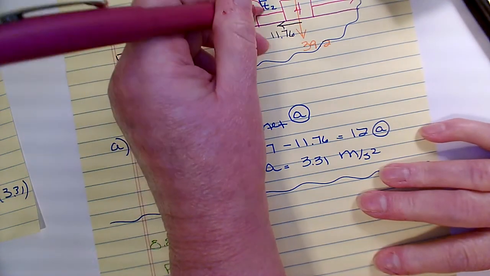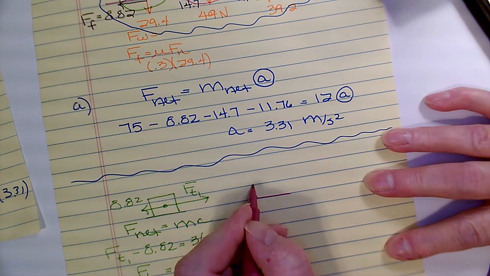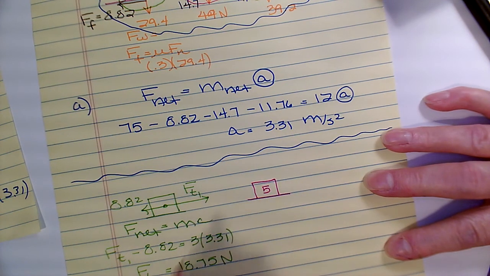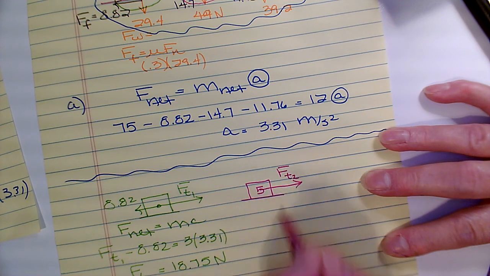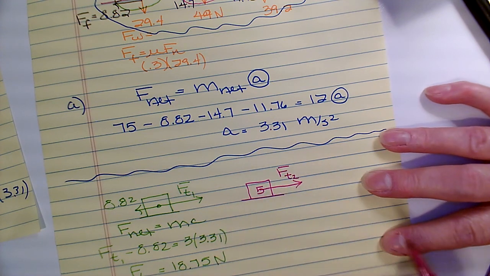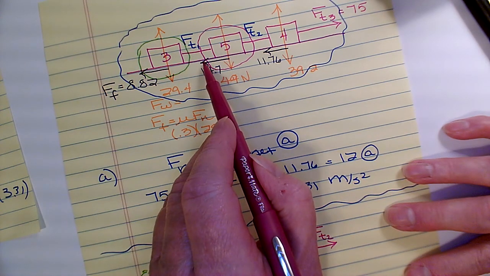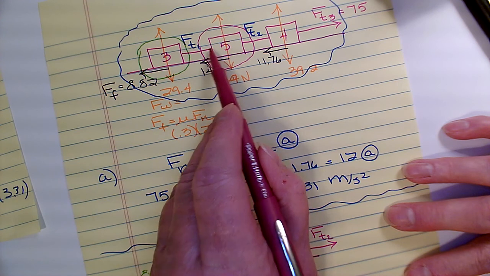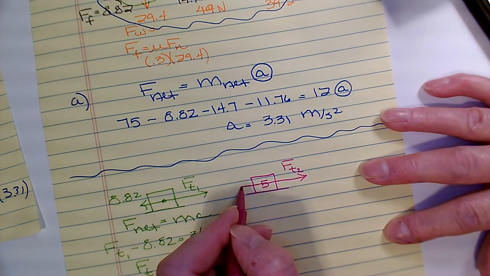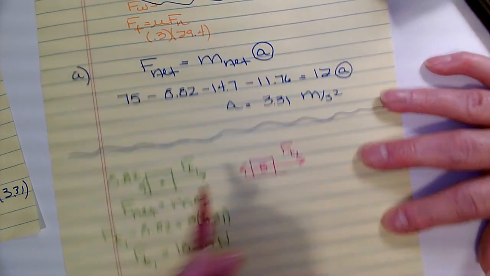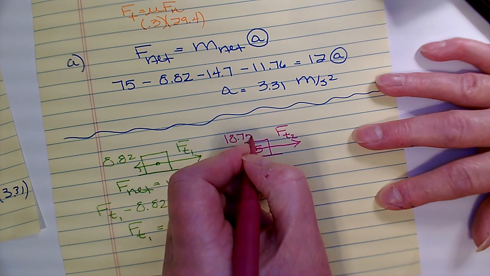When I move on to the next block, I'll switch colors here. I'm going to circle this now. It's a little bit more complicated. So I'm going to write down the 5. And I have FT2 going this way. I'll make this one a little bit longer again because I know it's going this way. But look what's working against me. I have this friction that's pointing this way, and I also have this other piece of string that's going this way. So I'm going to start with that string. That string is FT1, but we already know the answer to FT1. It's right here, so I'm going to write down 18.75.